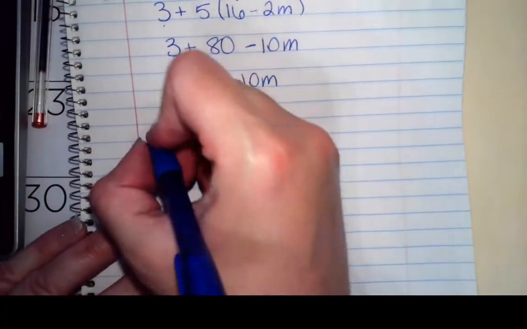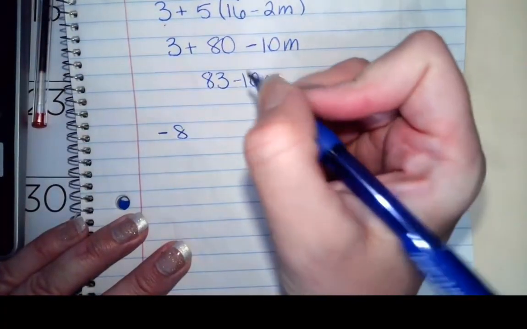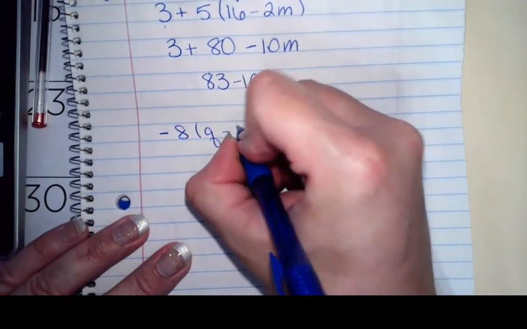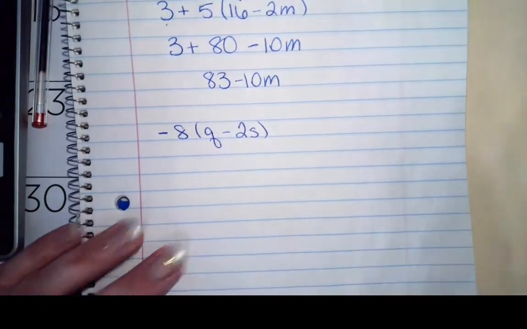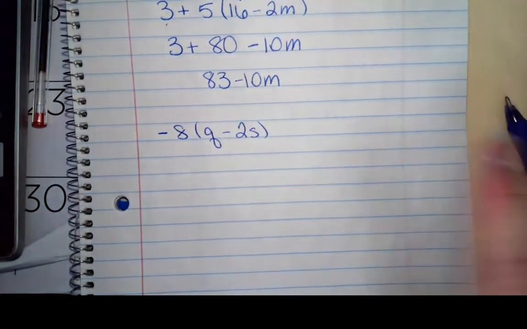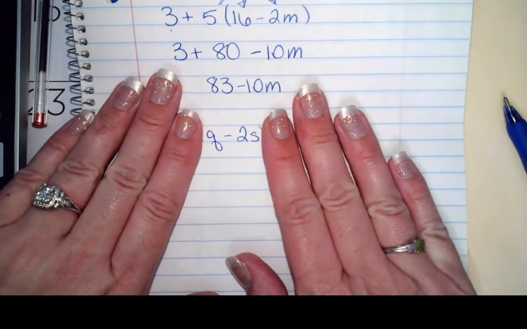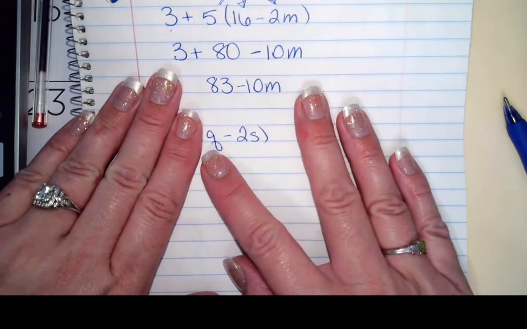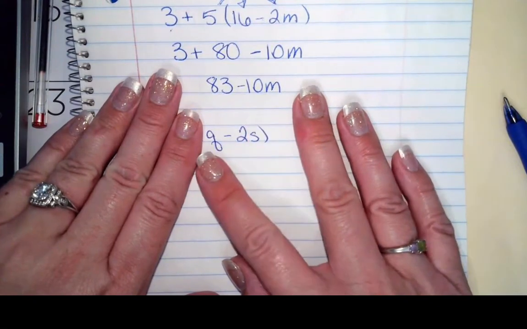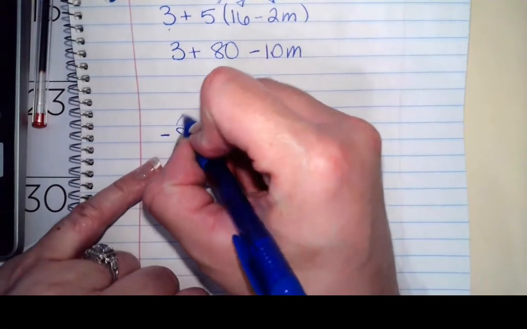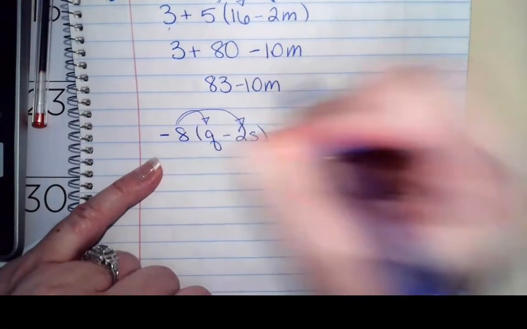All right, so we're going to distribute again. Negative 8 times q minus 2s. So the first thing I want to do is look on the inside. Is there anything that can be done on the inside of those parentheses? No, these are not like terms. And so there's nothing I can do within the parentheses. So is there something else I can do? There is. I can distribute that negative 8.